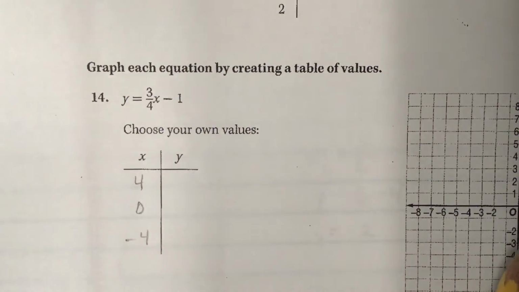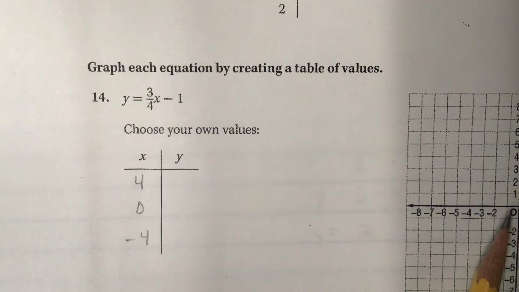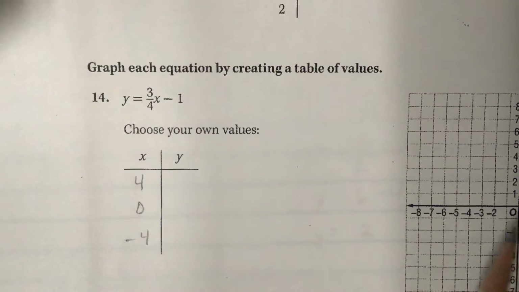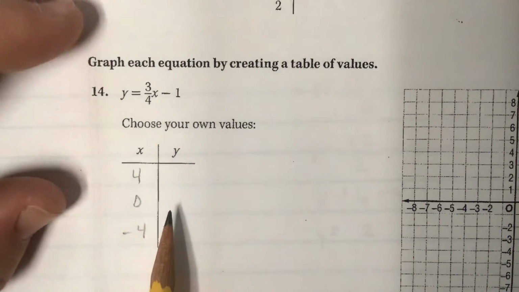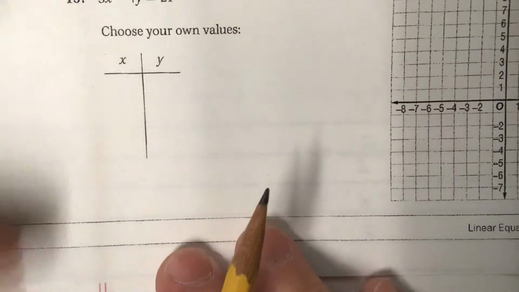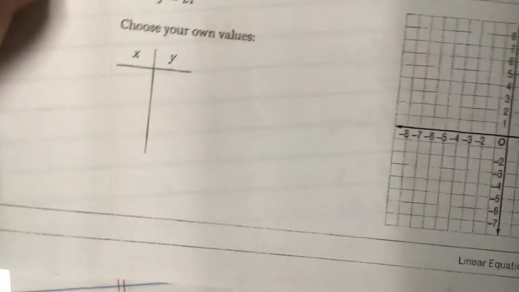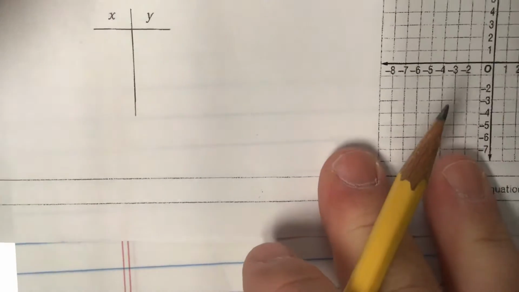The good thing about this, you can put any number in and it's going to give you some sort of answer. If it gets to be a fractional answer, you might want to change it or do something a little bit different. But we've done this, so now we're going to do like we've been doing. We're just going to put our equation on here, and we're going to work it out.